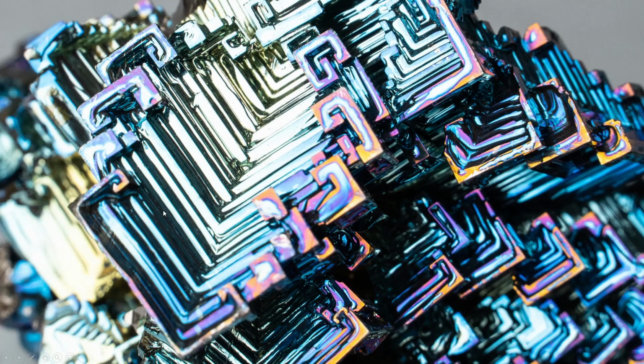This is a stair-step or staggered way that the bismuth crystal solidifies. So when it's liquid, a small nucleus of solid will form. And as that nucleus begins to grow and solidify, the edges of that crystal preferentially grow. So what you get is this stair-step pattern.